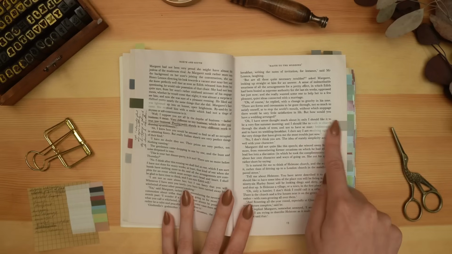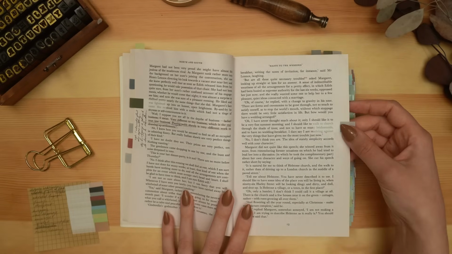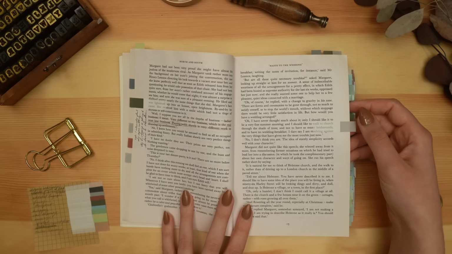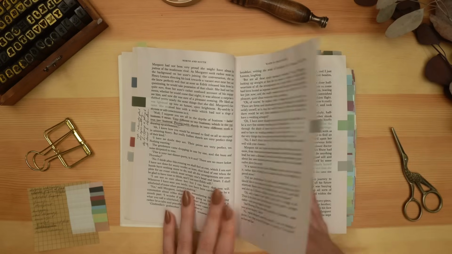On the next page here, there was another funny moment, so I just added a tab to track that. In this case, it's Margaret saying that she's never thought much about her wedding and is trying to shade her cousin Edith for getting overly carried away with her wedding. But then she spends a whole paragraph describing exactly how she'd want her wedding to be. So just a little irony there.